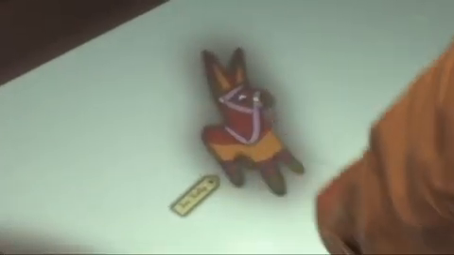I think you really have to smack it. Just use your... Exactly. So you see, it will open up with all kinds of content and surprise the person the piñata is meant for.